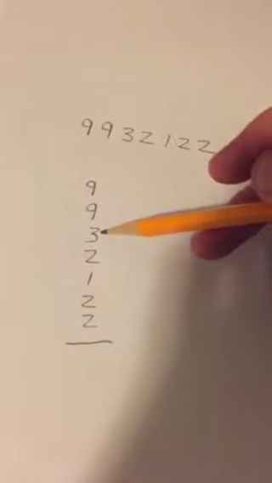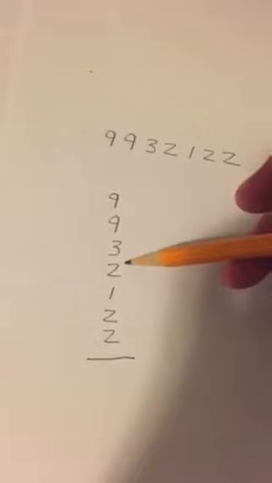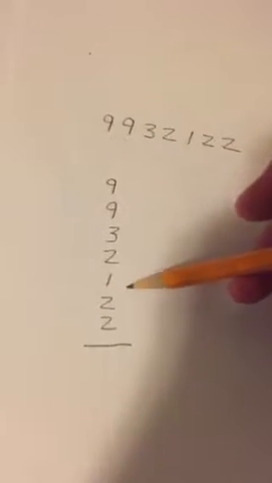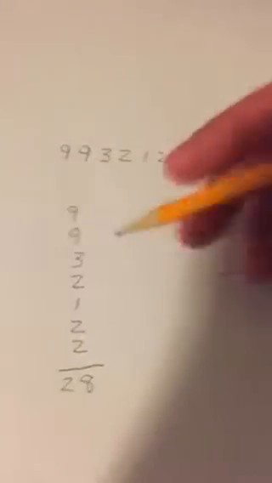Okay, so we have our numbers aligned here. So 9 plus 9 is 18. 18 plus 3 is 21. 21 plus 2 is 23. 23 plus 1 is 24. 24 plus 2 is 26. And then 26 plus 2 is 28. So we have 28. And if we look, there are 7 numbers in the data set. So 28 divided by 7 equals 4. So that means that our mean is 4, or our average is 4. So we write that down.